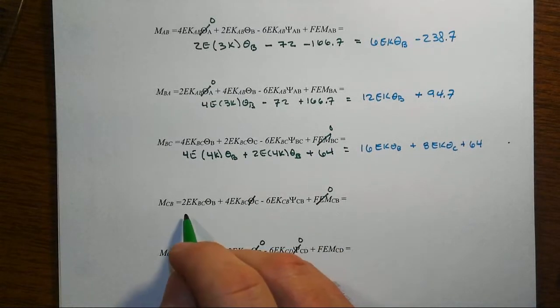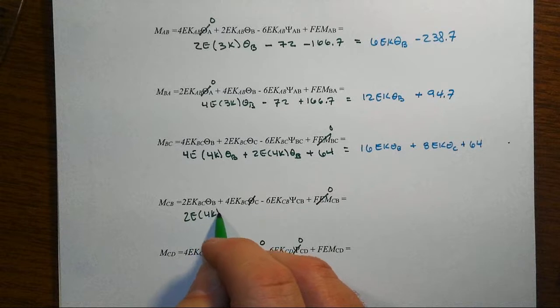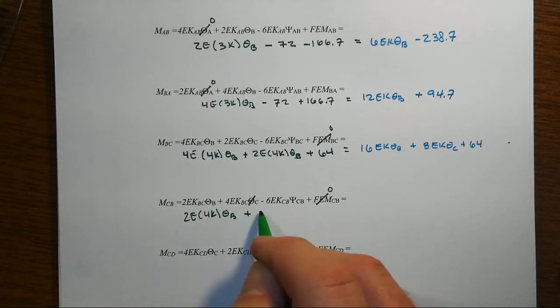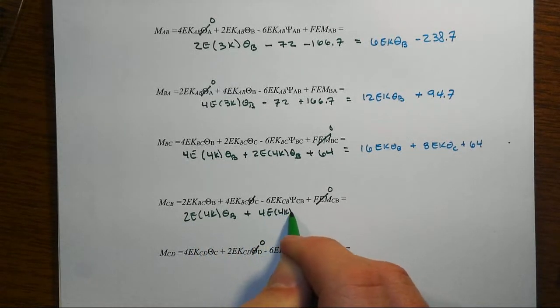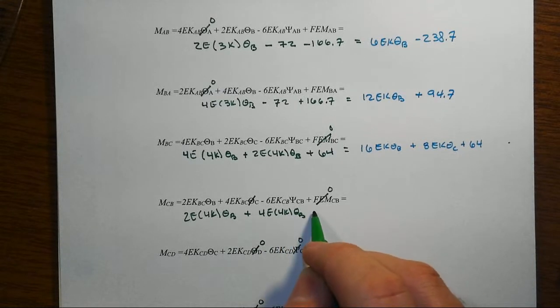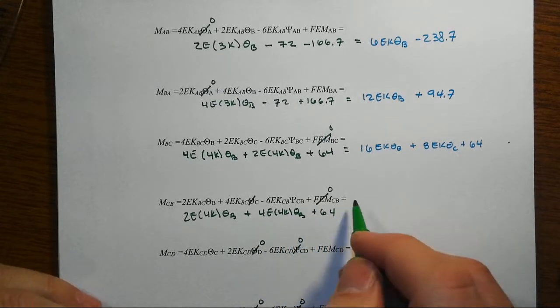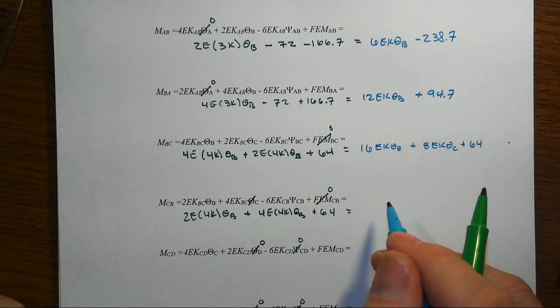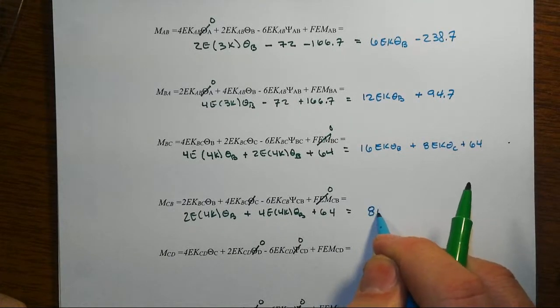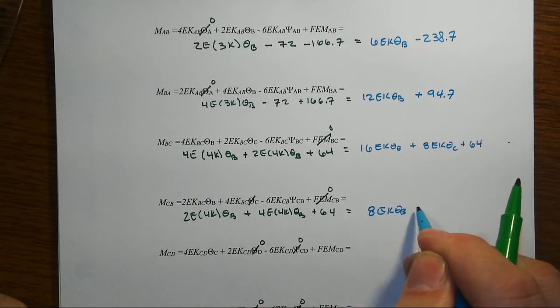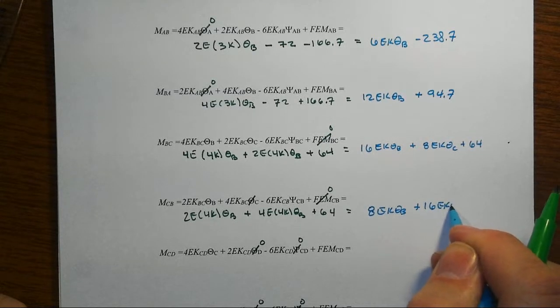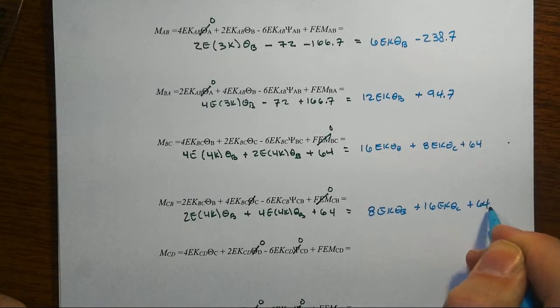Come along now to the second one, 2E times 4k times theta B plus 4E times 4k times theta C, and then plus 64, and that's going to shoot us over to 8EK theta B plus 16EK theta C plus the 64.